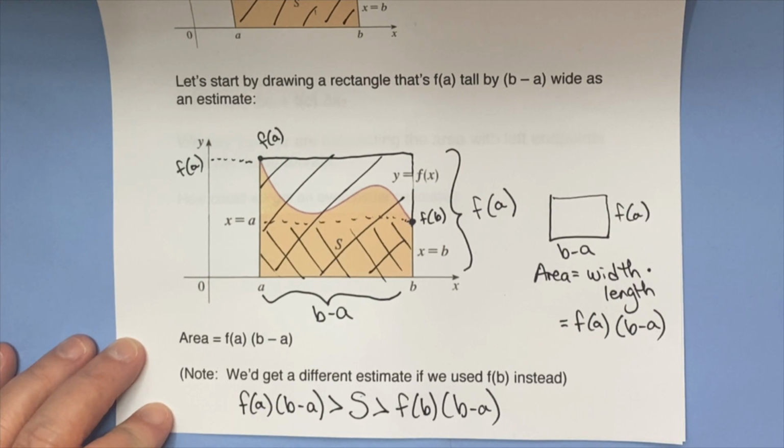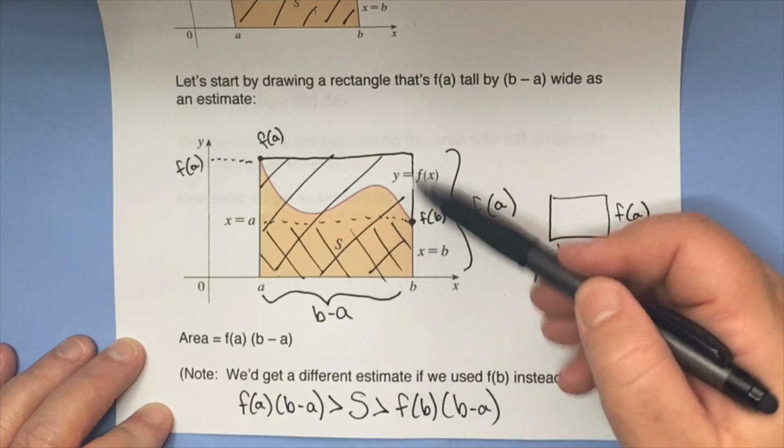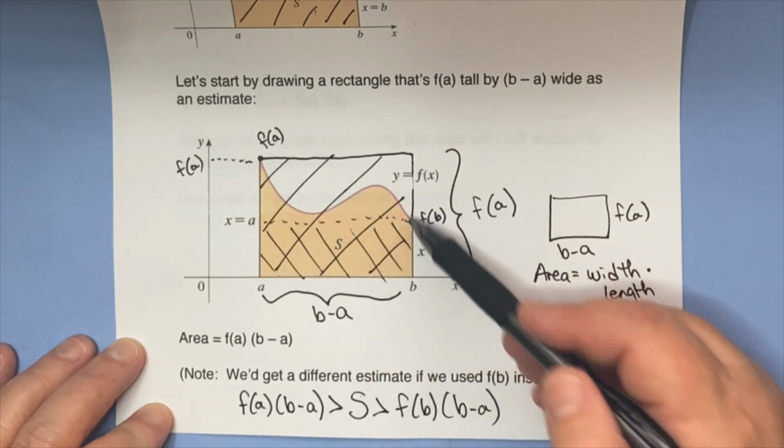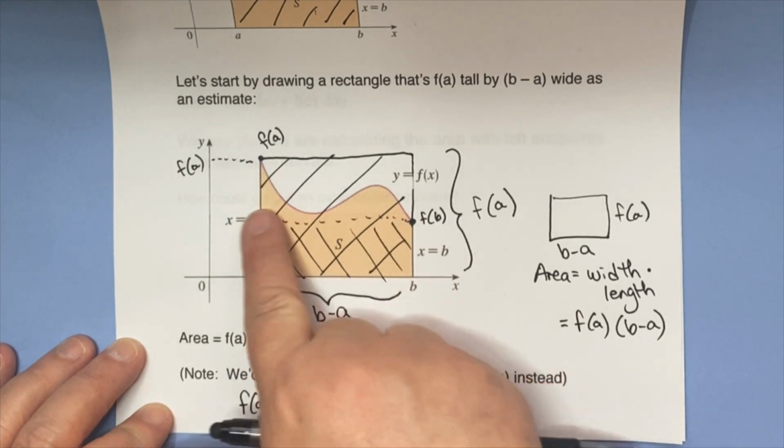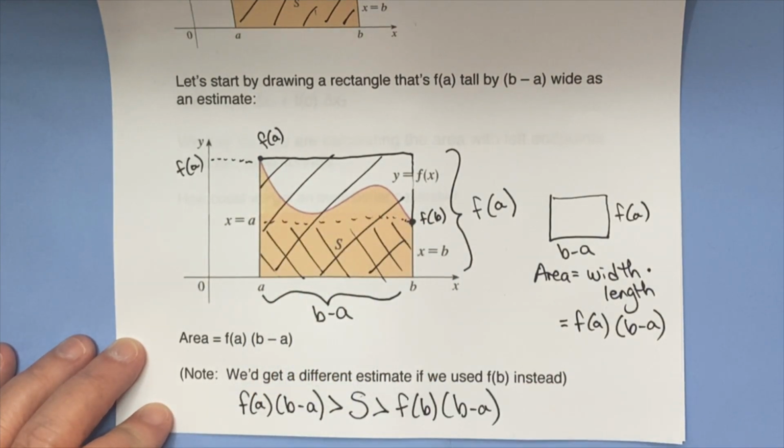these are terrible estimates. They're completely wrong, right? The big one using f of a has way too much extra that shouldn't be there. And f of b is missing, it's only getting like half of S or two thirds of S.